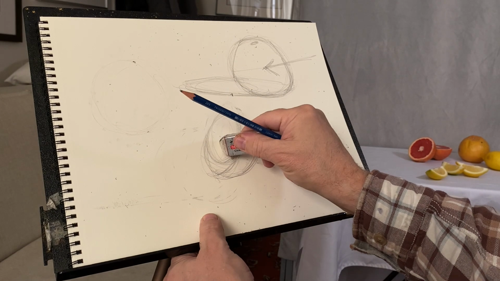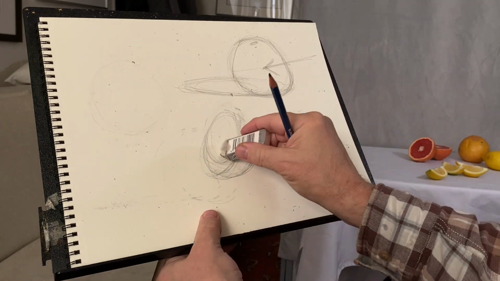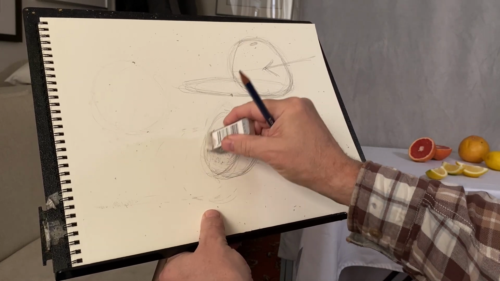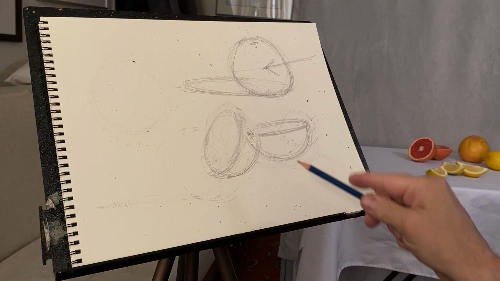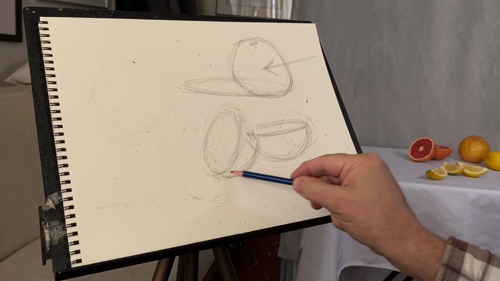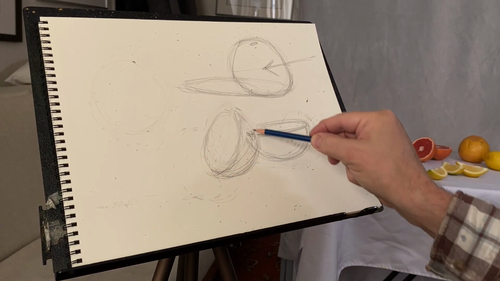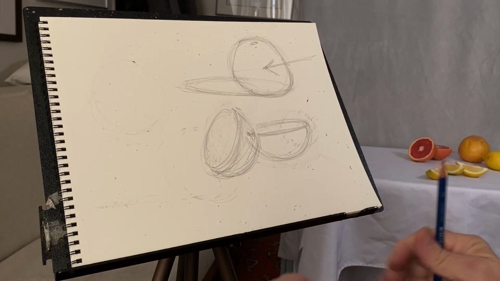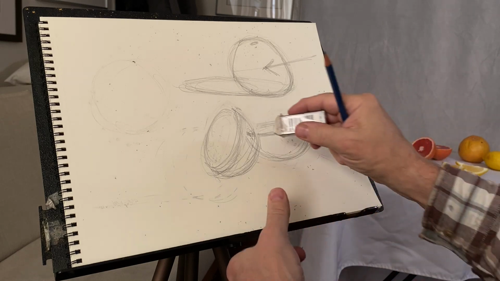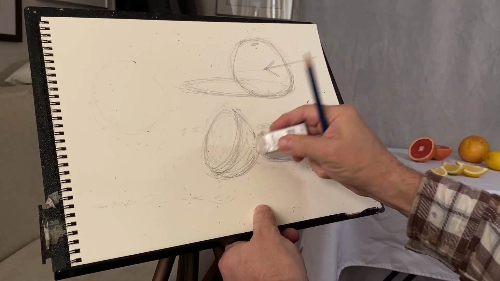And we don't need this as well to make the illusion complete. So I hope this is clear. This part is also being hidden by the grapefruit, so we can erase that.